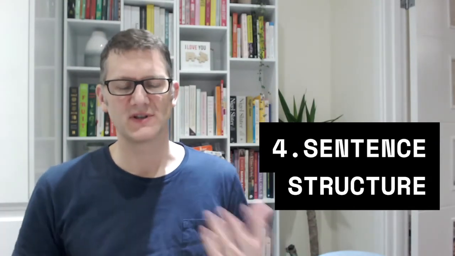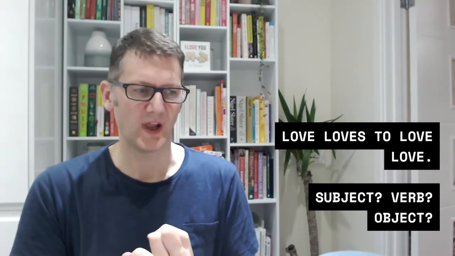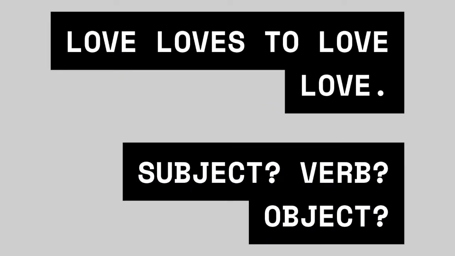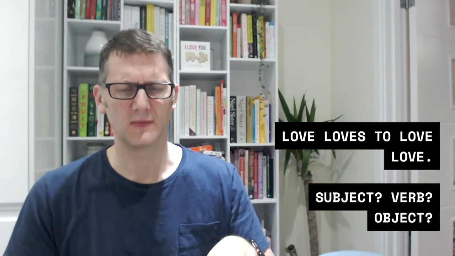Also important to understand something about sentence structure, and the most basic thing in sentence structure in English is within any sentence we should hopefully be able to identify a subject and a verb. We might be able to identify an object as well, and like this sentence, love loves to love love, seems really strange, but if we stop and think, okay, is there a subject here? Is there a verb? Is there an object? Once we work out what the subject, verb, and object is, it will make sense.